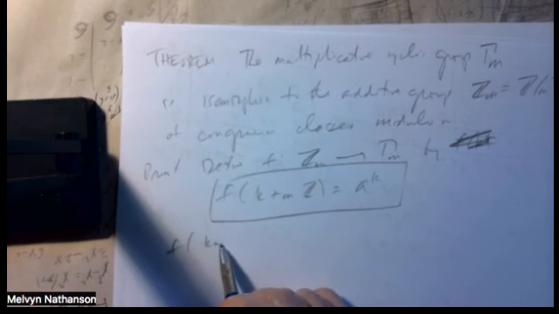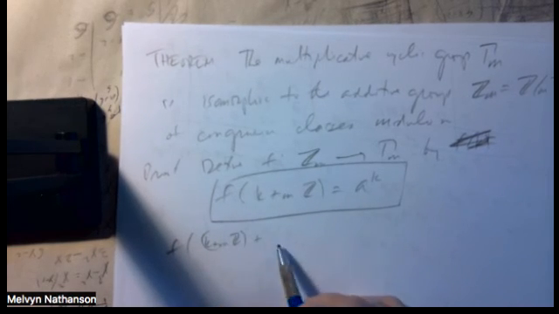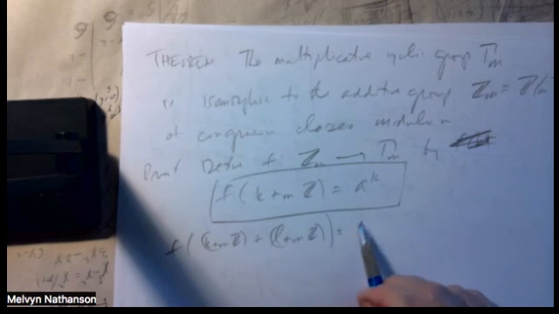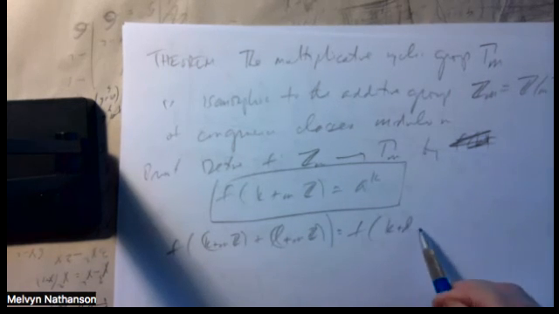And you can check what is f of the sum of 2 congruence classes. That's f of the congruence class k plus l plus mZ.